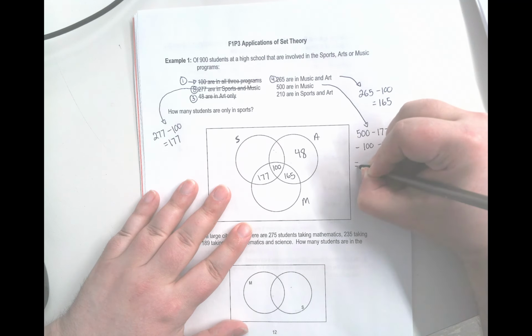And then 210 are in sports and art. So again, we've already used 100 of those, so there are 110 that are left over. So 210 subtract 100. Now, we have all of our circles filled up except for the one that are only in sports. But we know that there are 900 students altogether.